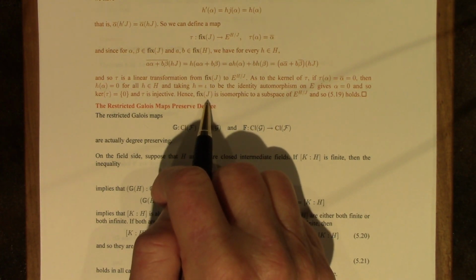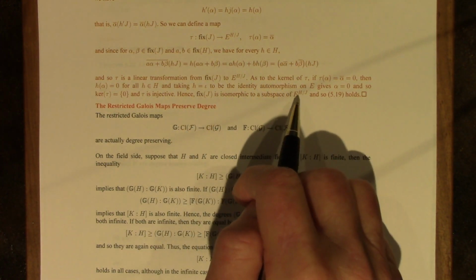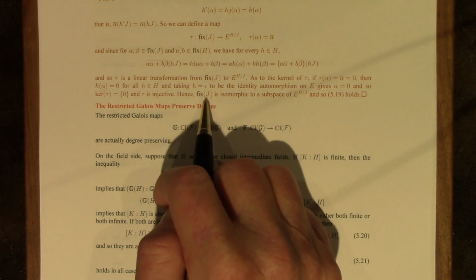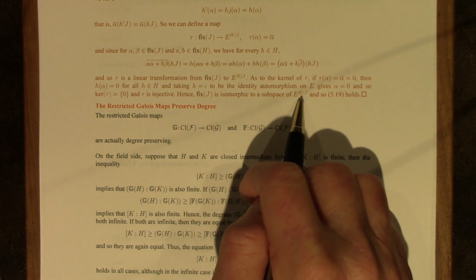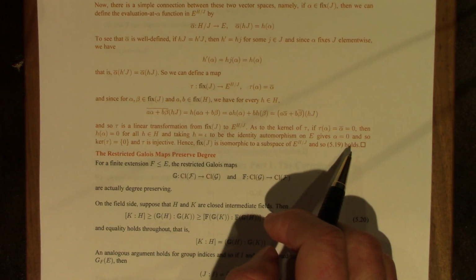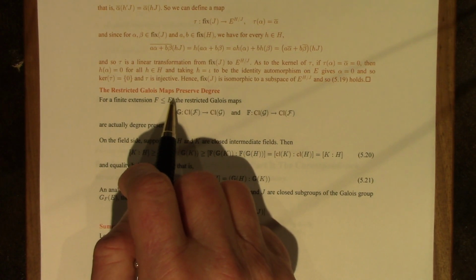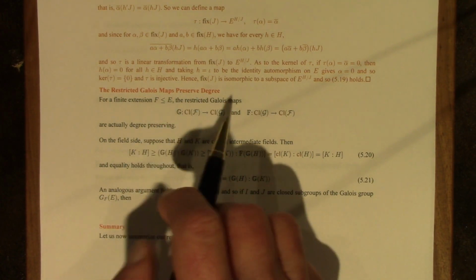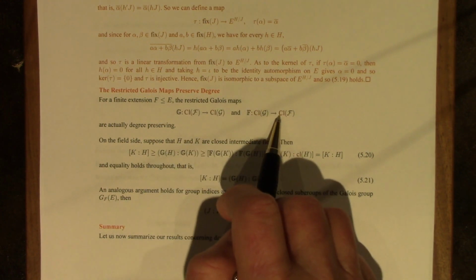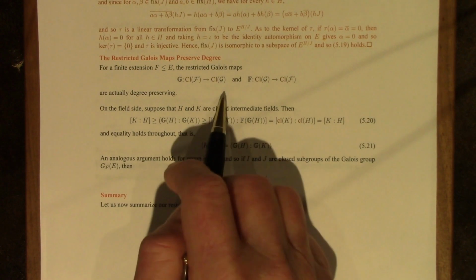So fixed J is isomorphic to a subspace of this vector space, and therefore its dimension is less than or equal to the dimension of this one. So we now know that the Galois maps do not increase degree. The restricted Galois maps actually preserve degree. So these are the restricted maps where both the domain and codomain are restricted to closed elements, and these preserve degree.